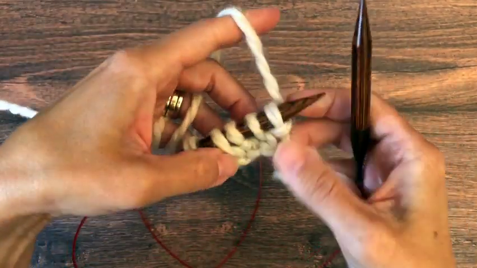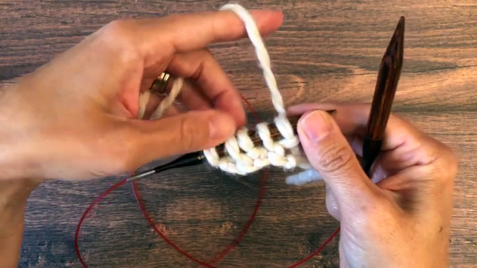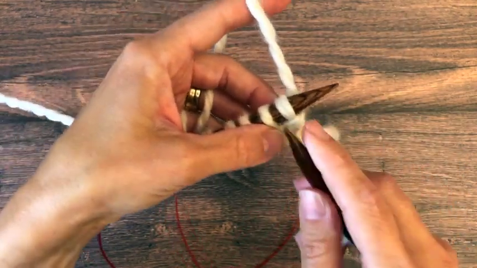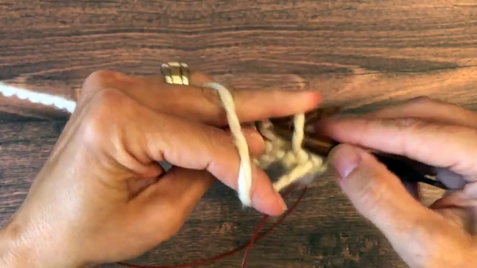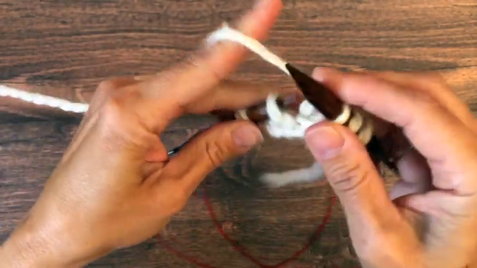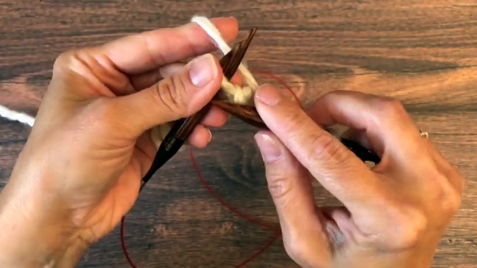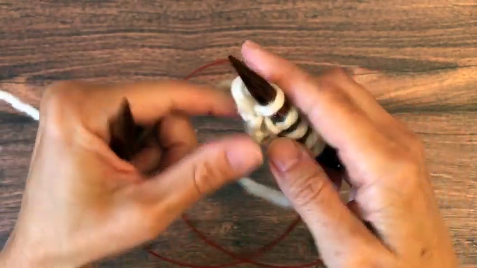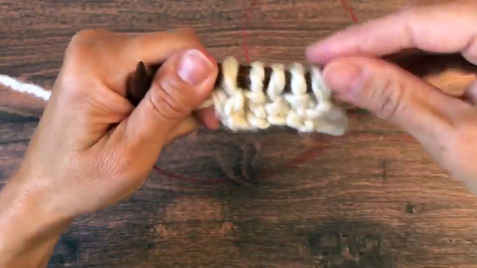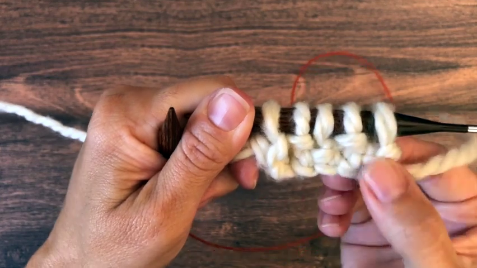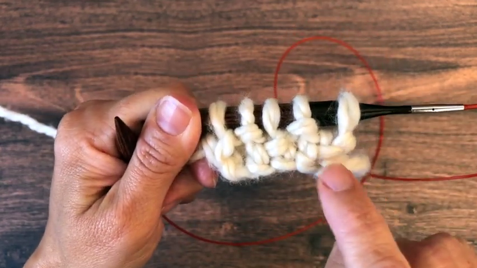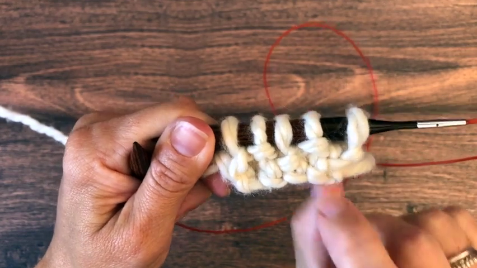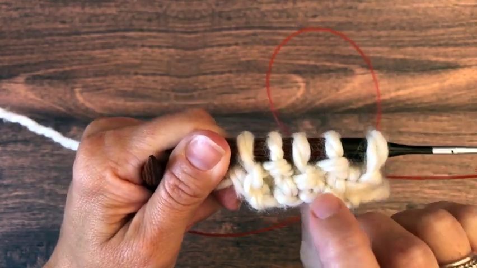So in keeping with seed stitch, we'll go ahead and knit on top of the purls and purl on top of the knits, just so you can see how those stack up there. Okay, so we knit the first one, so you see the horizontal bar here indicating a purl below it, a knit on top. Knit here, purl bump on top.